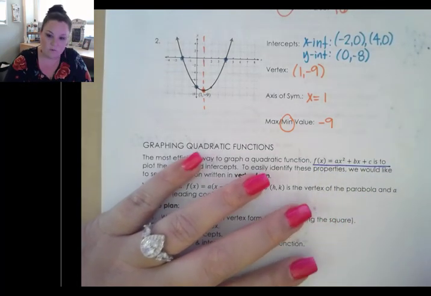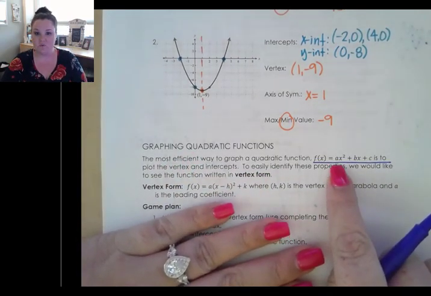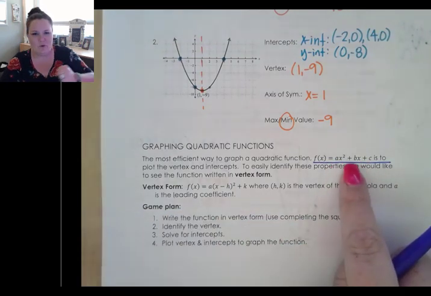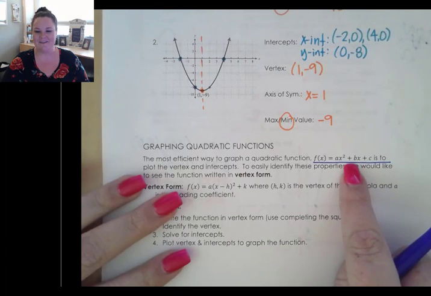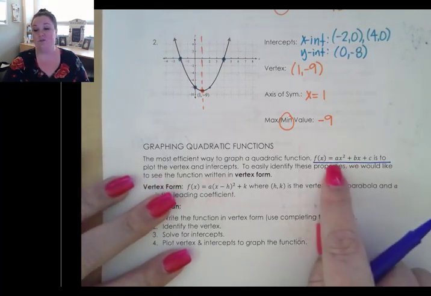This is kind of how we see quadratic functions written most of the time, and we use the quadratic formula. So this is how we're used to seeing it.